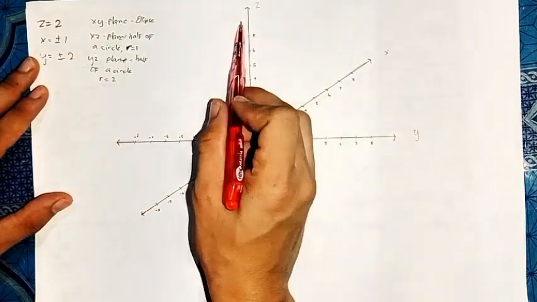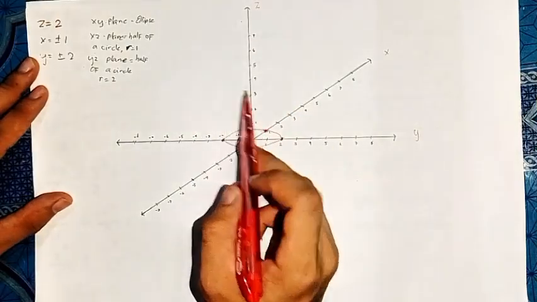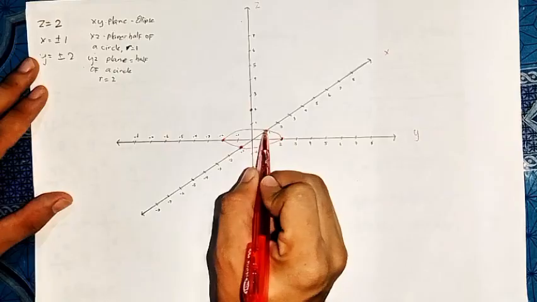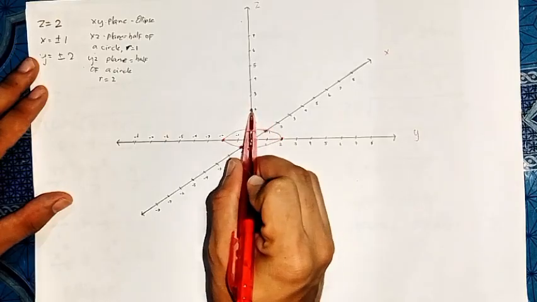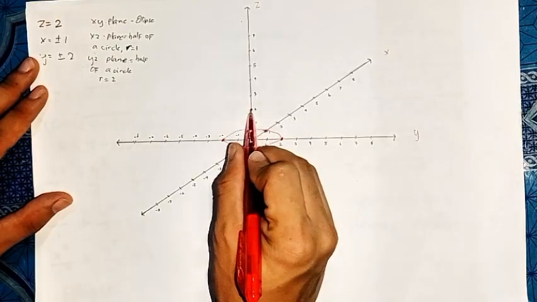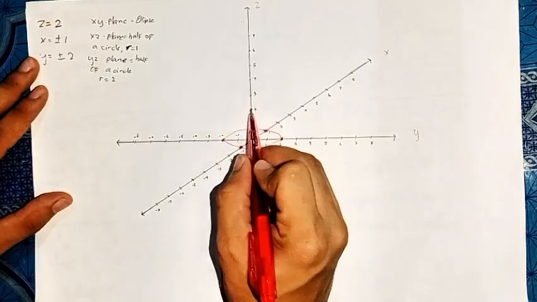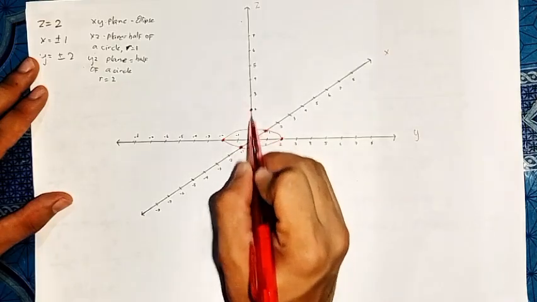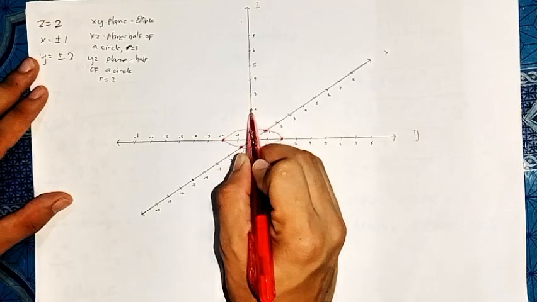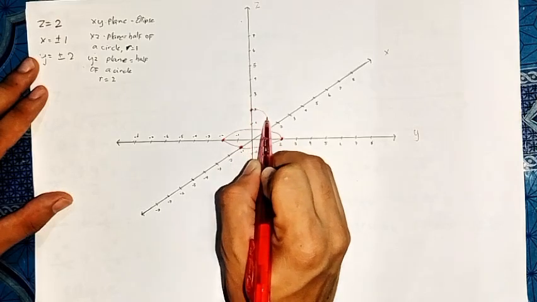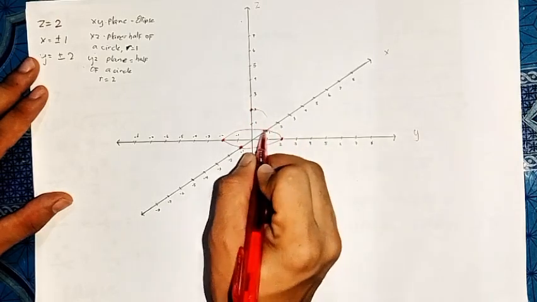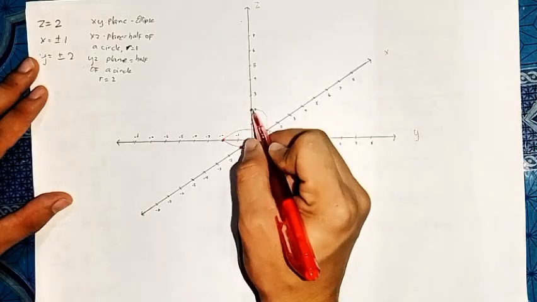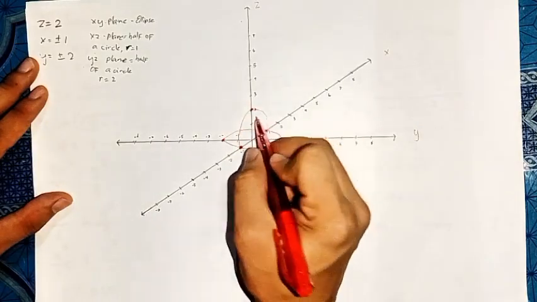Now, next is the xz plane. So we have the x and z plane. It is half of a circle with a radius of 1. Since this is the x and this is the z, we can connect these points with half of a circle. So from here to here.